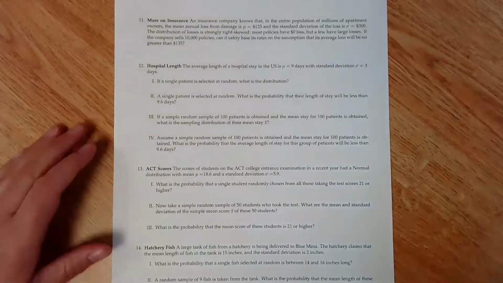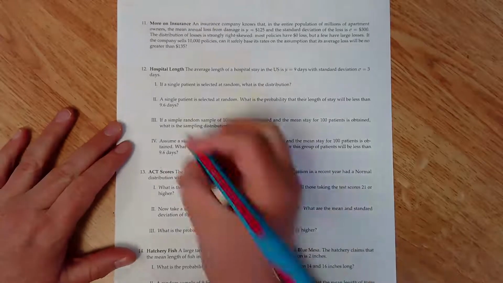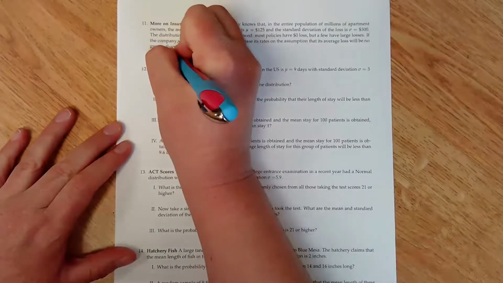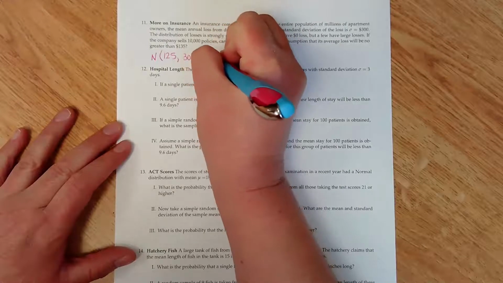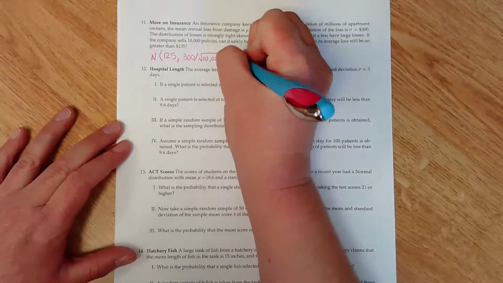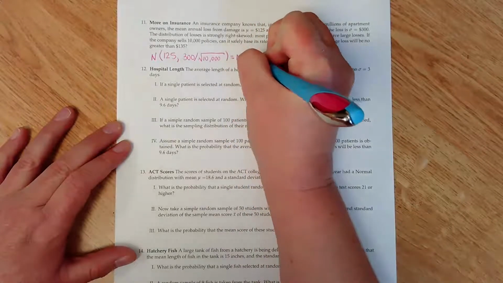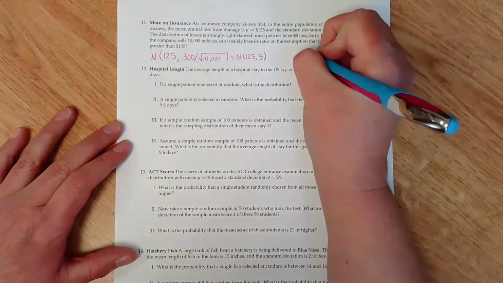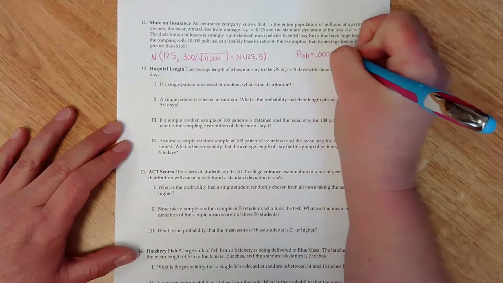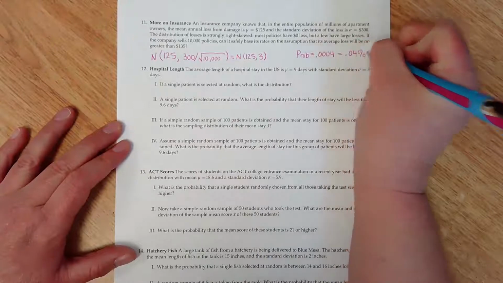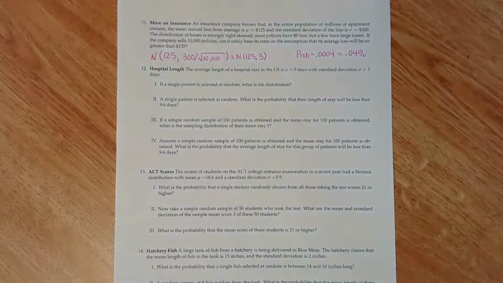All right, so for this insurance one, I have a distribution that is normal with the mean of 125 and a standard deviation that is 300 divided by the square root of the 10,000 policies they're wanting to sell. So that gives me a normal 125, comma 3. Okay, and then that means my probability here is going to be 0.0004 or 0.04%. So that's 4/100ths of a percent. Okay, so I would say the company can pretty safely sell those policies at $135. And that should be a pretty safe thing to do.